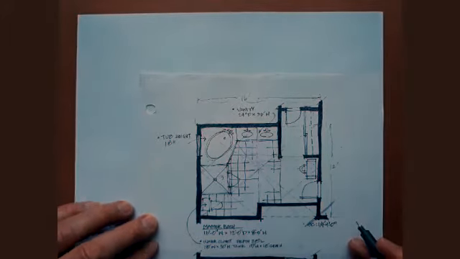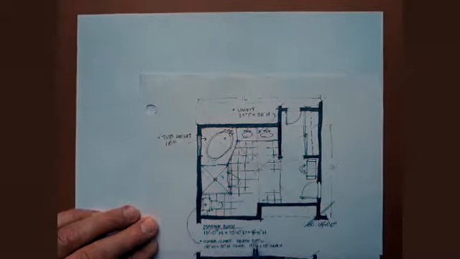And then the 8-foot high. So this wall here is going to be 16 by 8. So I need that wall to be twice as wide as it is high.